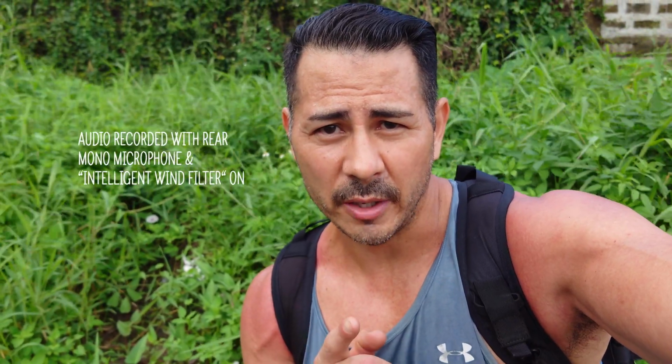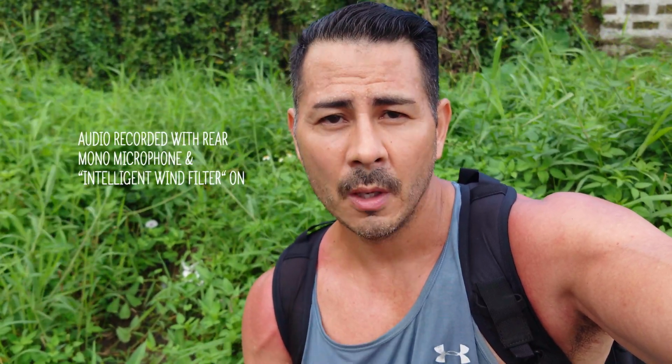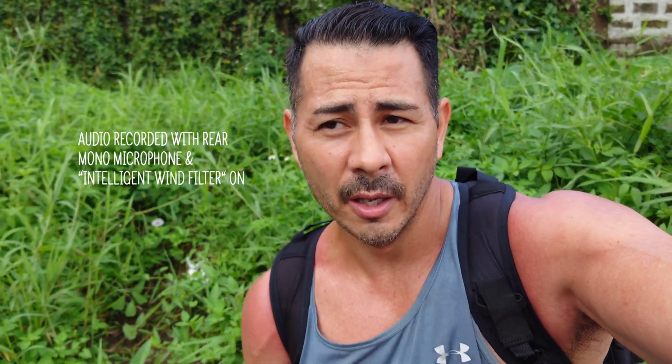Also, this camera is using the rear mono microphone with intelligent wind filter on. So it is windy right now, and you'll be able to hear how it sounds using this option. Oh, also the image stabilization is turned on for this camera, and I'm using it handheld.